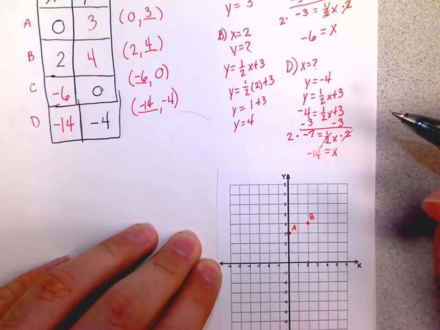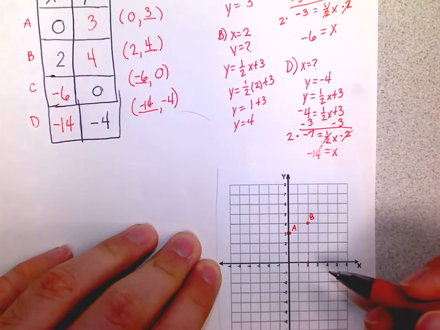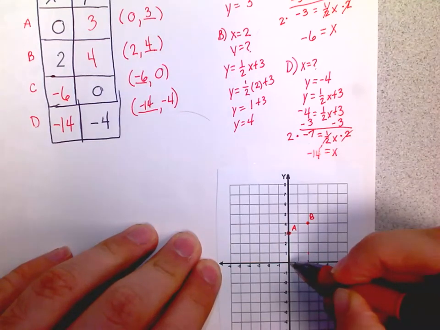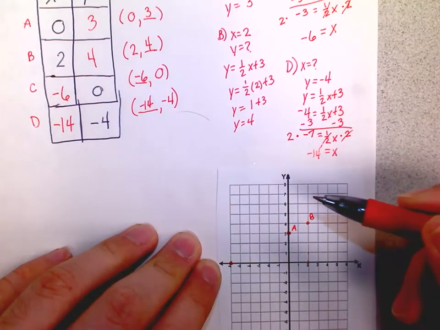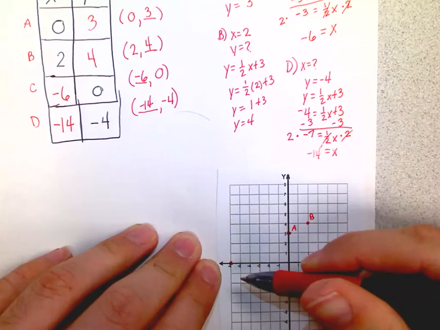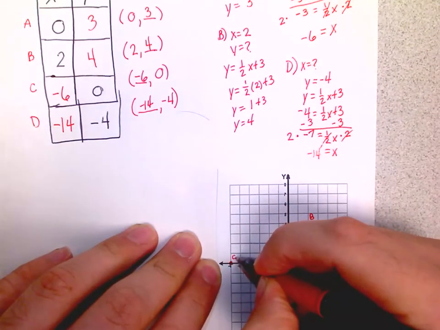For point C, we have -6, 0. So for this, we'll actually move over 6 places to the left and place our dot, because we do not go anywhere in the vertical direction because it is 0. And that is point C.